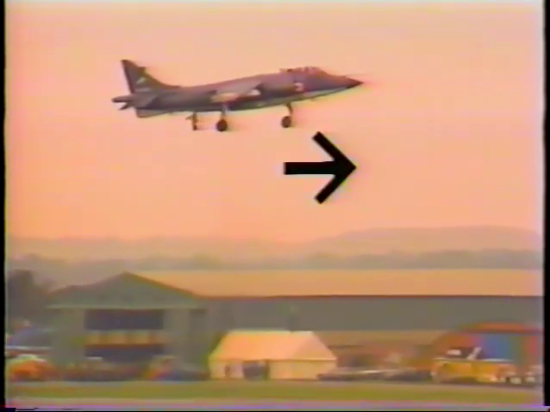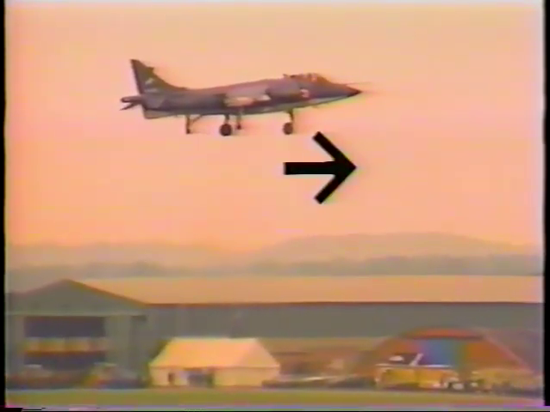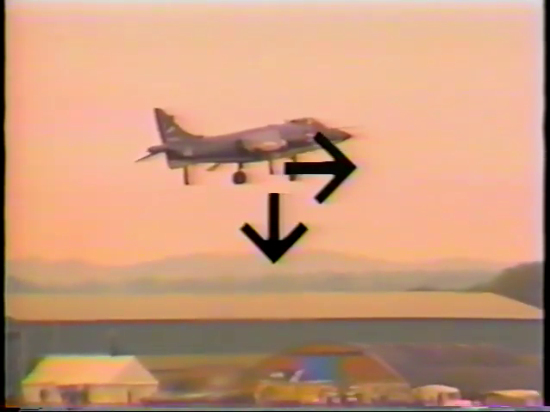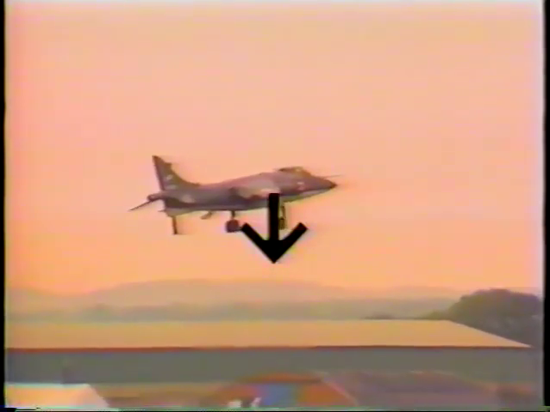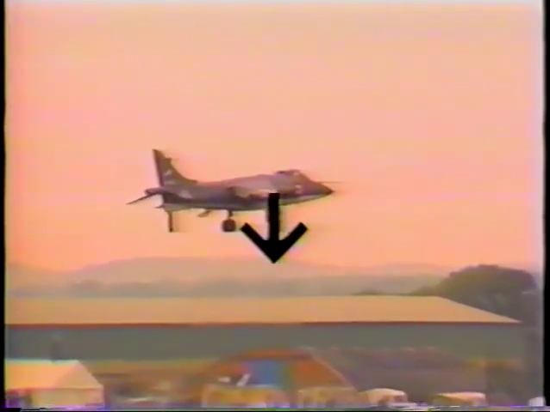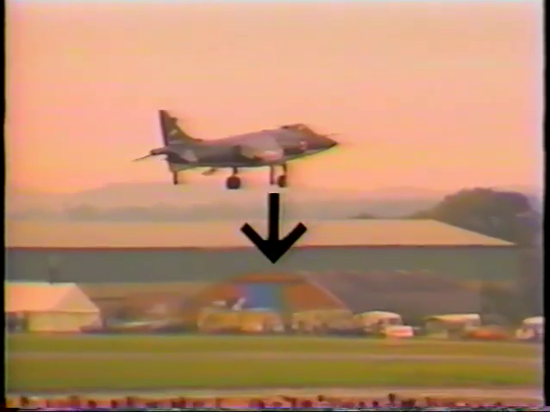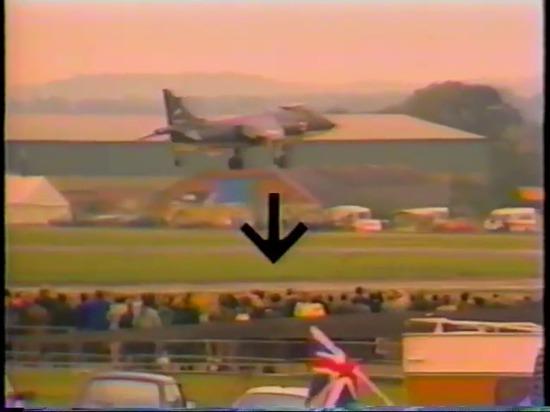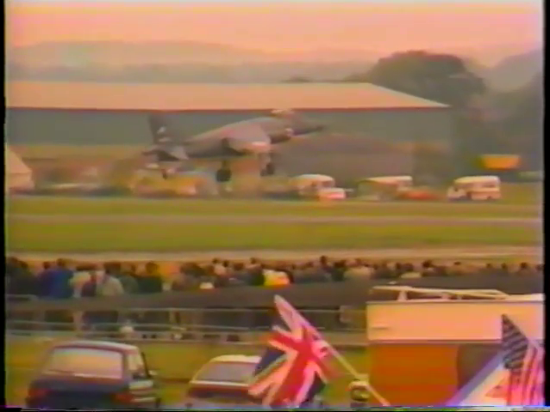Sometimes there's more than one rate to keep track of at the same time. The pilot of this Harrier jump jet has to be concerned with his speed forward, but also his speed downward, his rate of descent. Whether the units are feet per second, kilometers per hour, or centimeters per year, they are always distance over time.